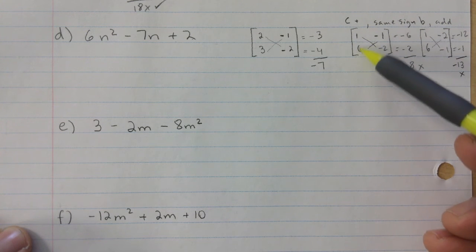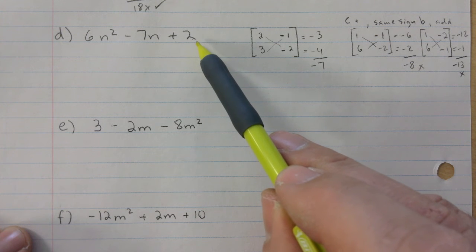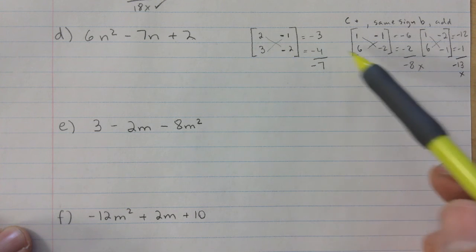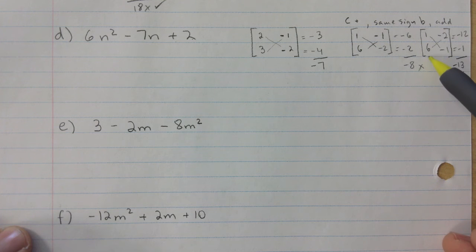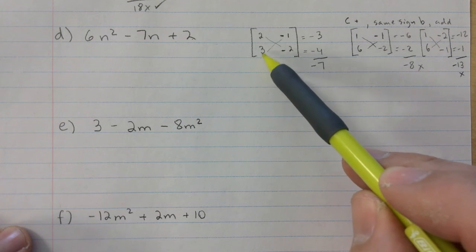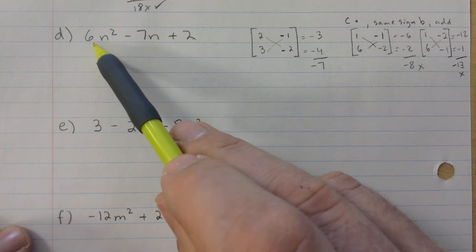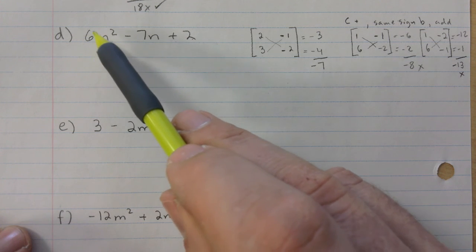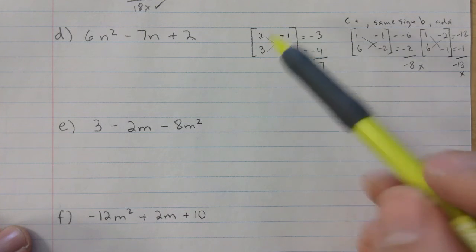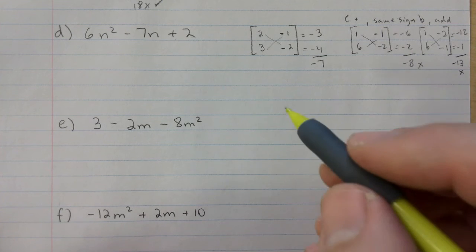And especially with the 2, there aren't that many options for 2, right? It's 1, 2. So if 1, 6 doesn't seem to do the trick, then you're going to have to resort to trying different factors for the first one. It doesn't happen very often. Most of the time, for the first one, you don't have to play around with it, but this is the only one that works, okay?